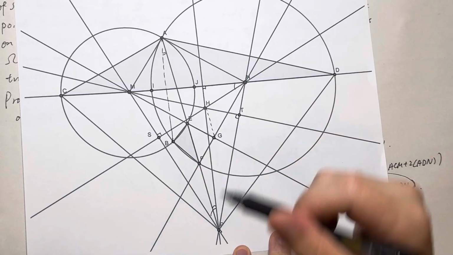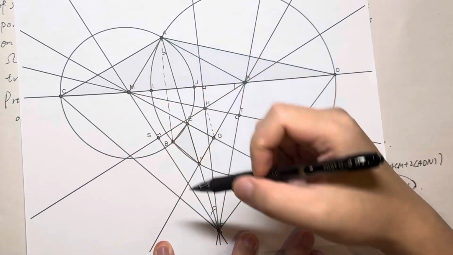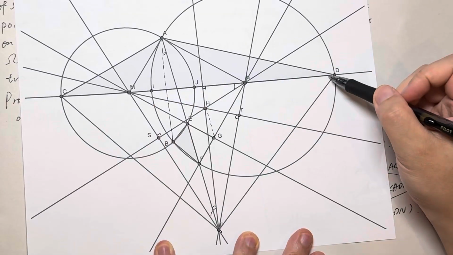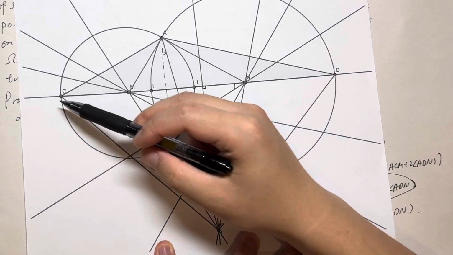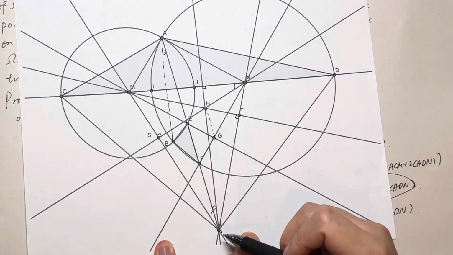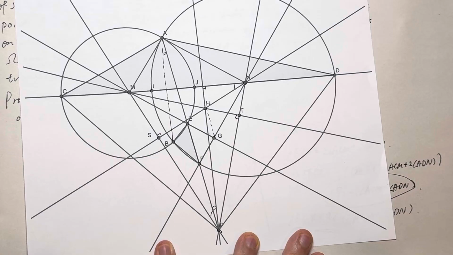And now think about this angle, the angle PCD. We know that angle PCD equals angle PDC, right?